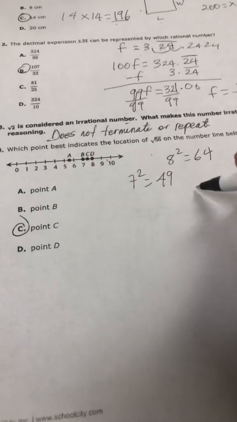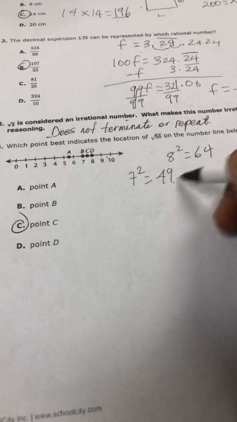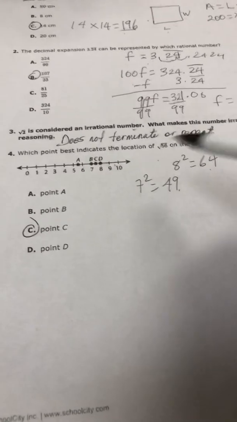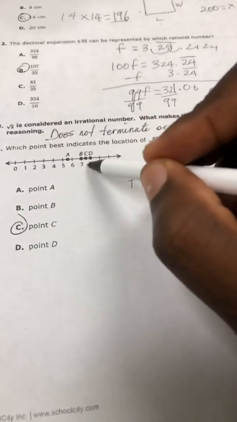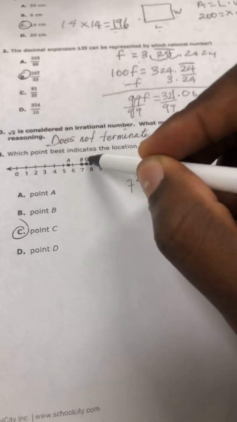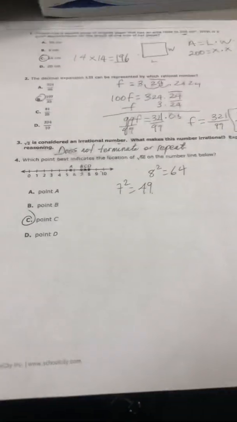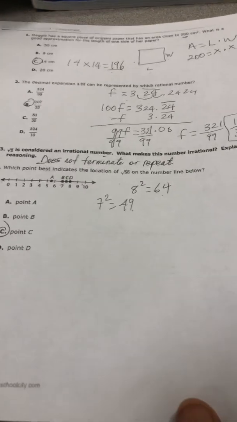So 56 is between 49 and 64. So I know that the square root of 56 has to be between 7 and 8. And point C is the one that's between 7 and 8. Okay? Make sure you show your work just like I'm doing when you turn this in tomorrow.